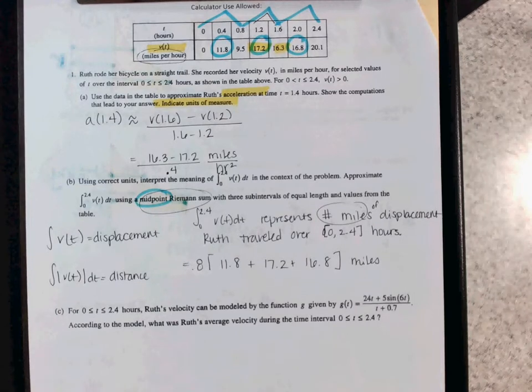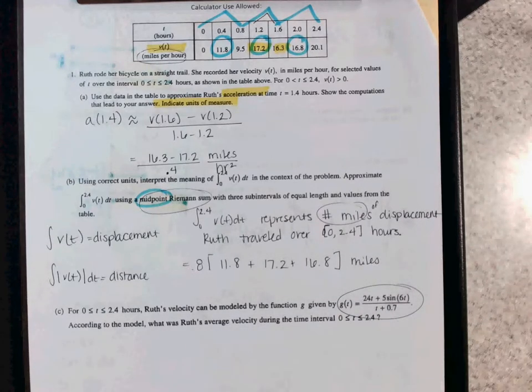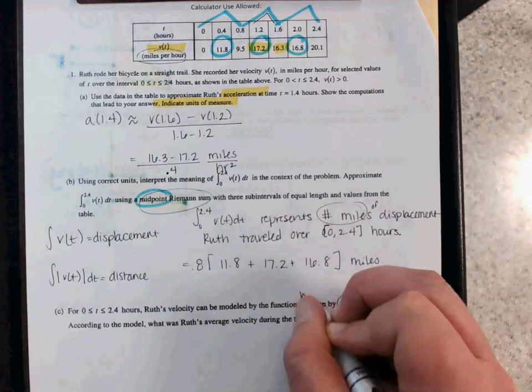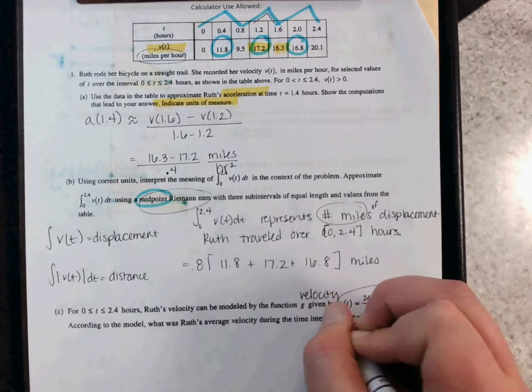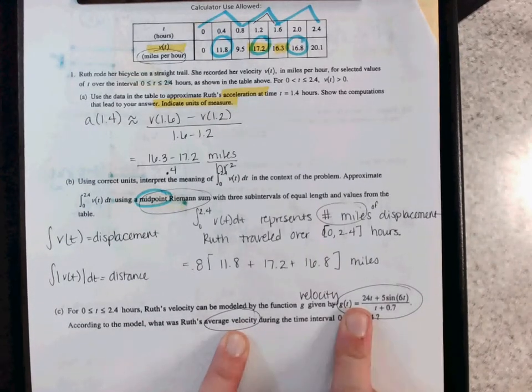Okay, part C. For 0 to 2.4 hours, Ruth's velocity is given by blah, blah, blah. According to the model, what was her average velocity? Now, this is already her velocity. You want her average velocity. Which average is it? Average value. Yes. Okay, because remember, if it was the average rate of change, it would have been average acceleration you'd be looking for. So because this is velocity and this is velocity, it's average value.